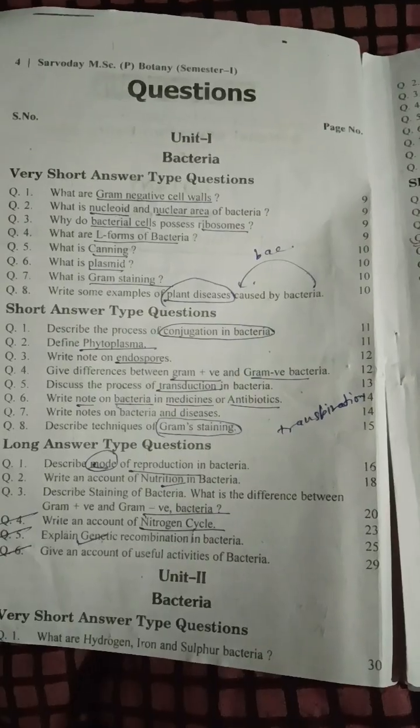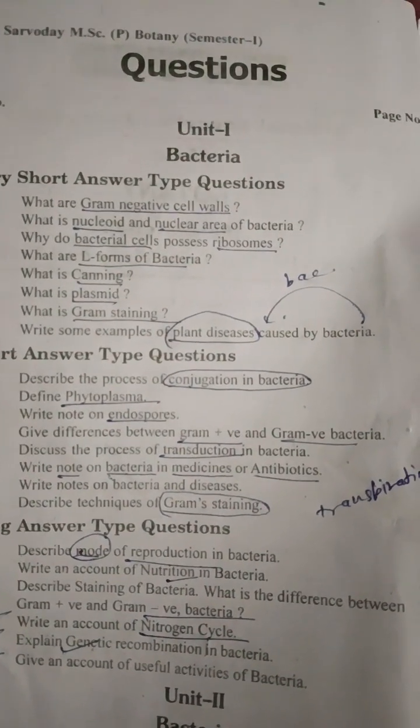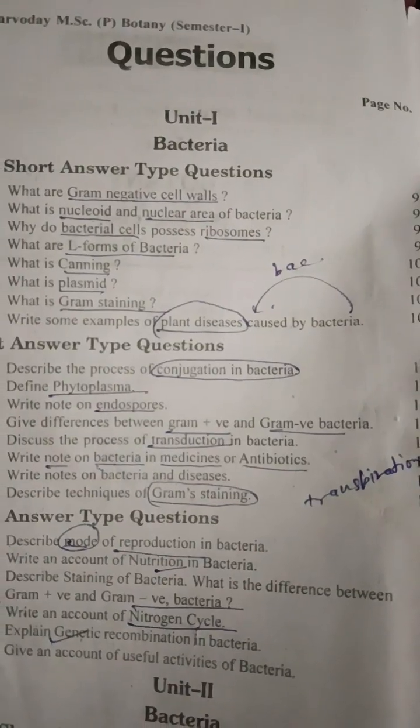So, MSc first semester 2025 according to NEP, the syllabus of paper 4 is bacteria, virus and lichen. The first unit is bacteria, and here are the very important very short questions. What are gram negative cell walls?